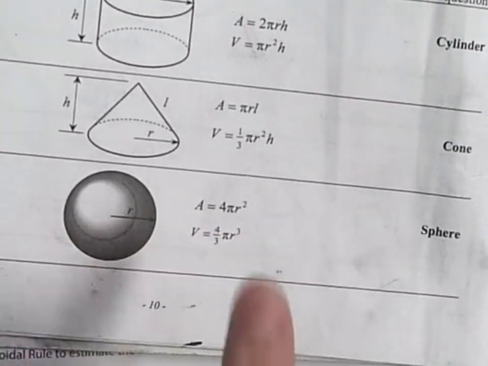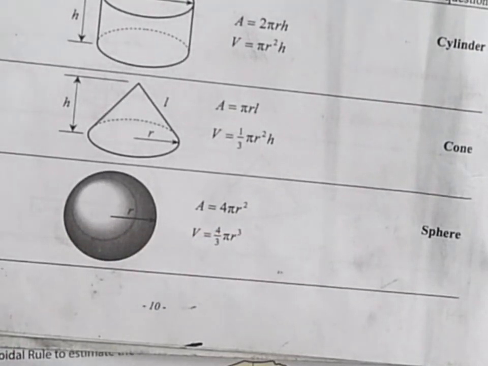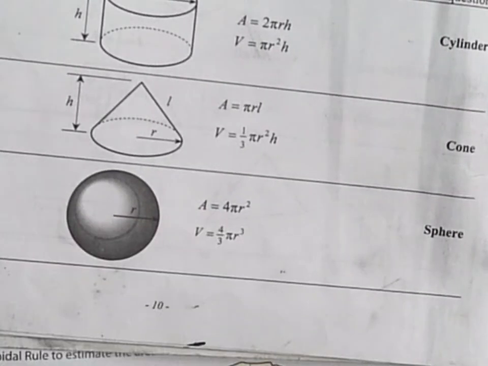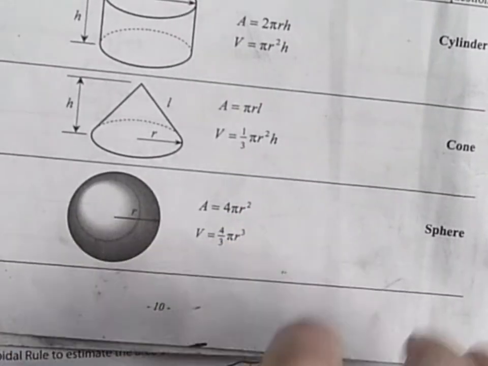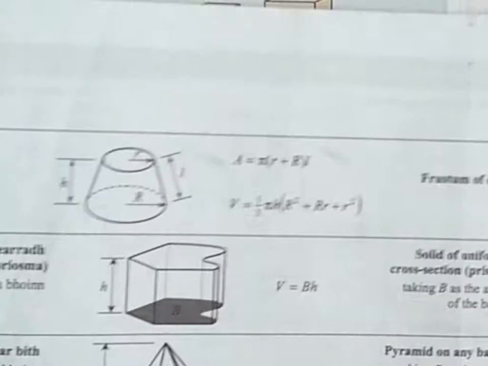r squared. It's not 2 pi r squared, which is half, because there's an extra circle. When you have an orange, you get an extra circle at the top. So it's 3 pi r squared. Remember those if they don't make sense.